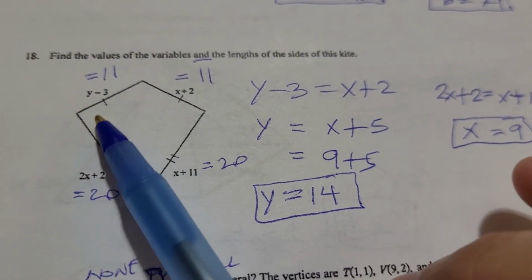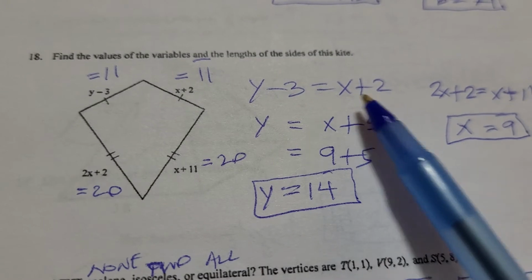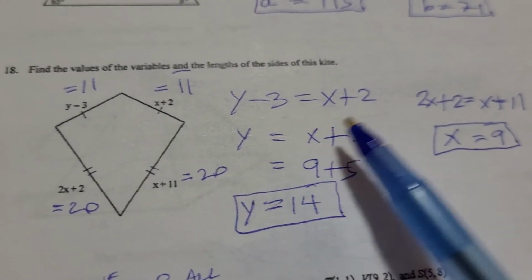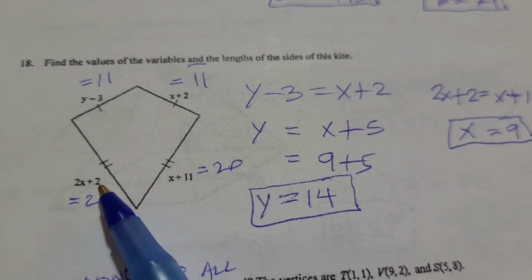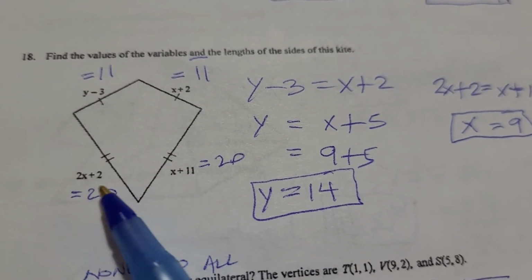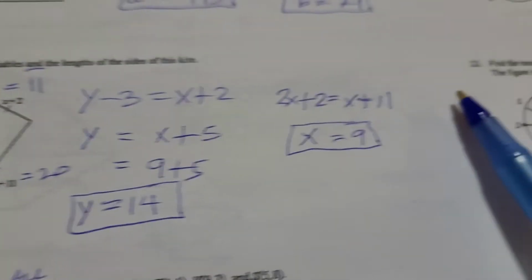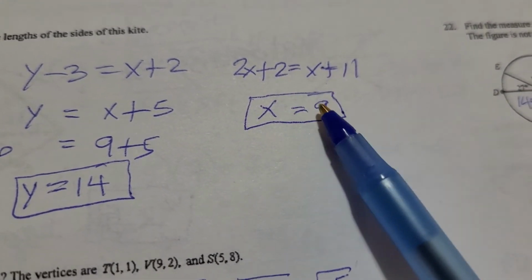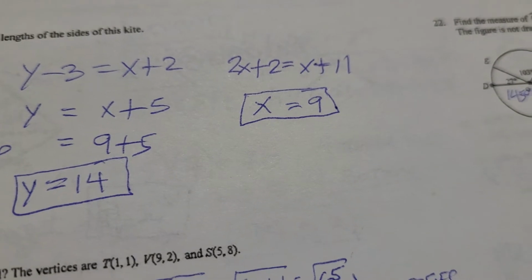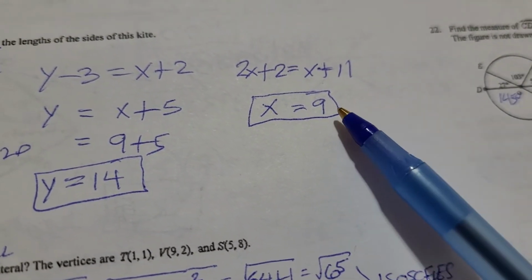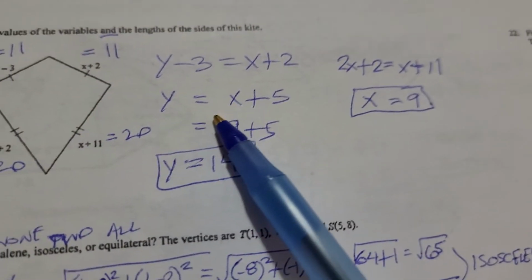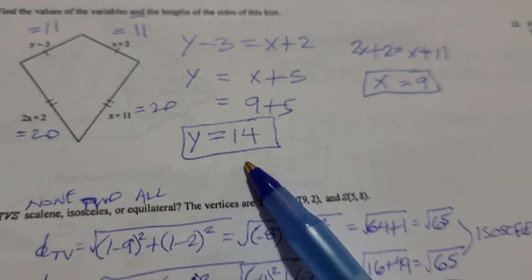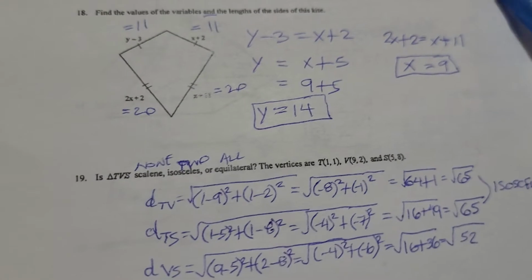Okay, I already have the answer for that, but that's how I find it. First of all, I know that these are going to be equal, so I'm going to say y minus 3 equals x plus 2. Okay, now at this point, I can't do anything. I'm going to have to come over here and say, okay, 2x plus 2 equals x plus 11. And so here, there's only one variable. I can solve for that. Subtract x on both sides, subtract 2 both sides, x equals 9. Now I can come back over here and say, okay, so I have 9 plus 5, and 9 plus 5 is 14. So that's that.